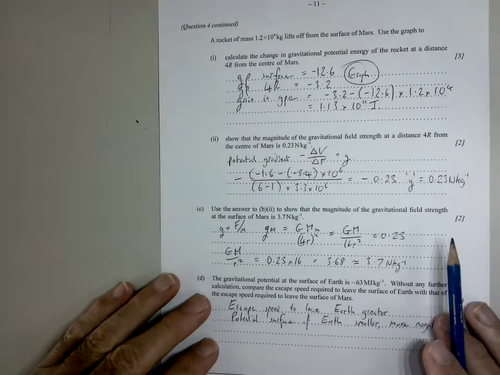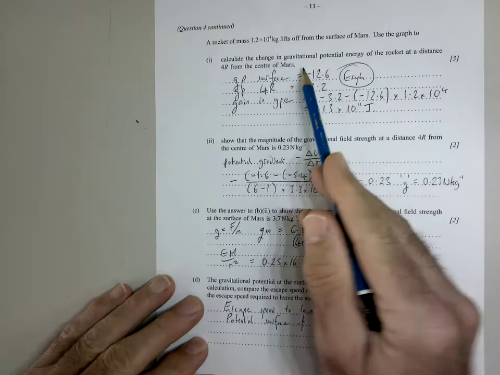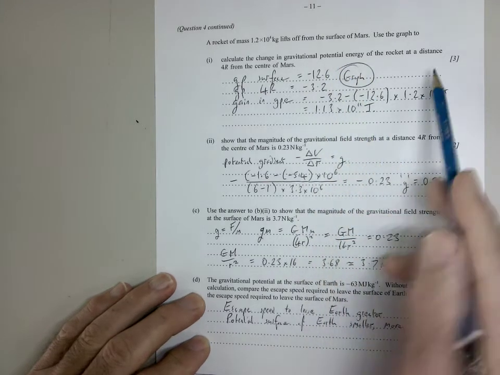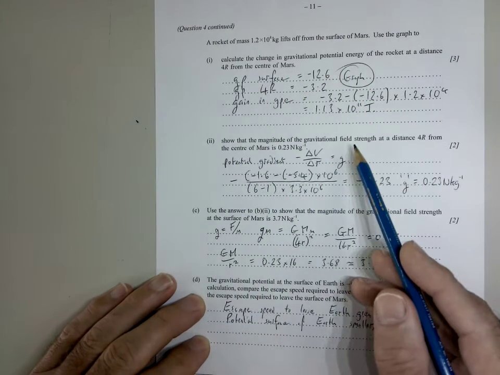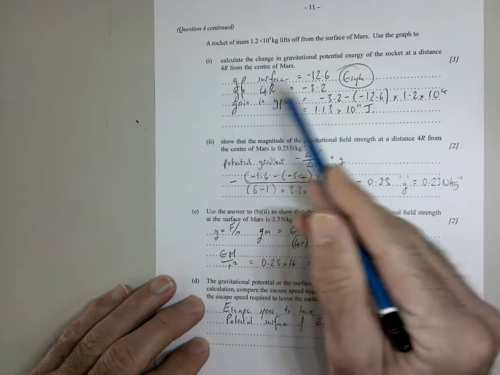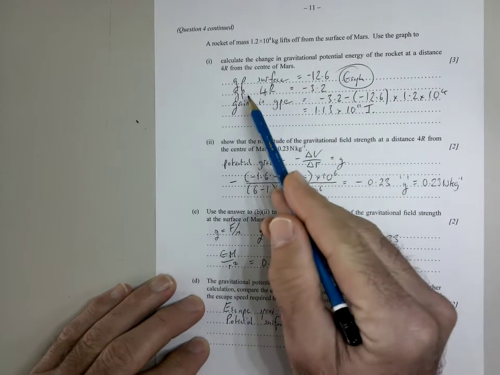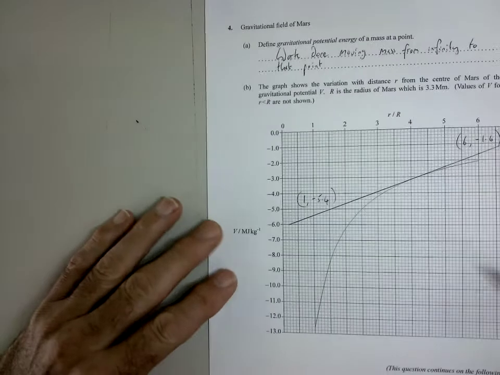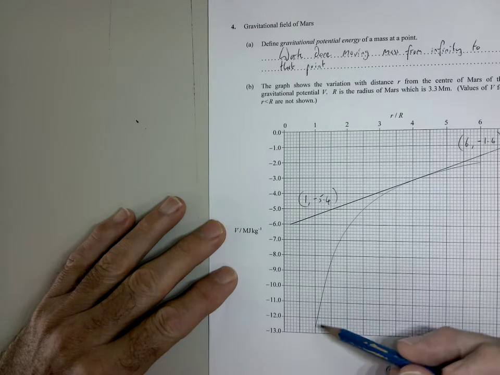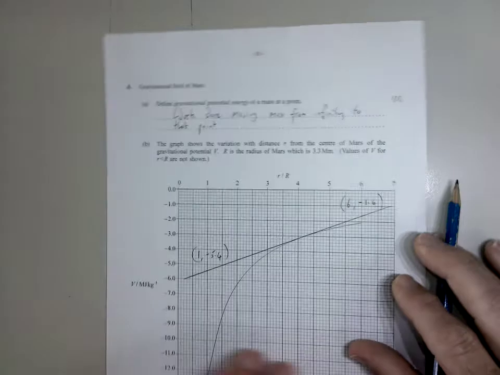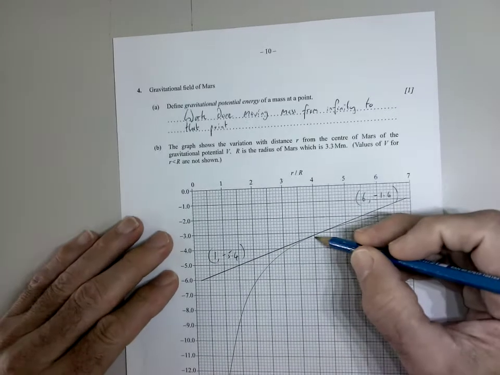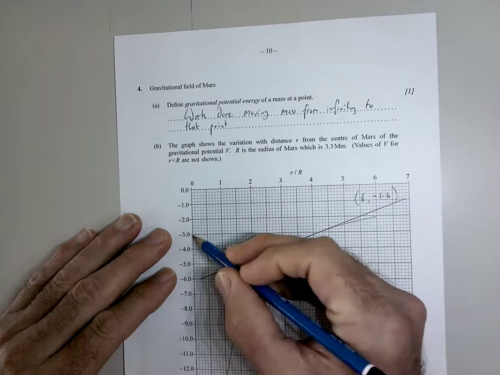Let's look at what's asked. Calculate the change in gravitational potential energy of the rocket at distance 4R from the center. So obviously we're going to need to use the graph. We're going to need the gravitational potential at the surface and the gravitational potential at 4R. If you look at those values, you can see those clearly there. So you have one, and you have the other at 4R, so here. Look again carefully at the scale and you can see those.